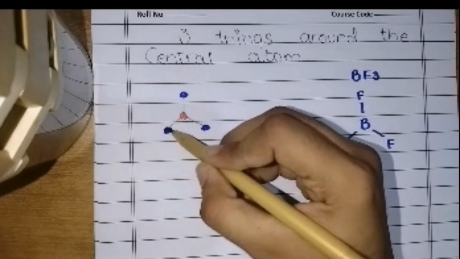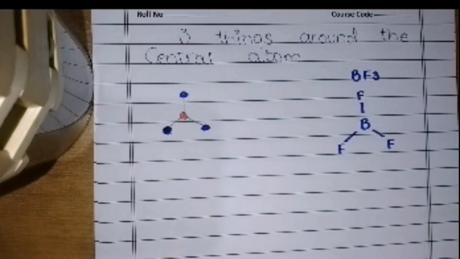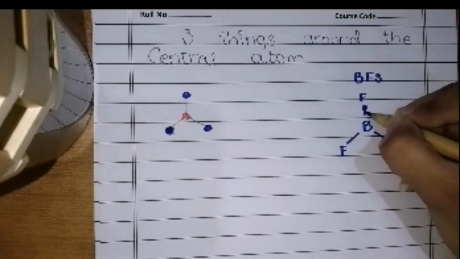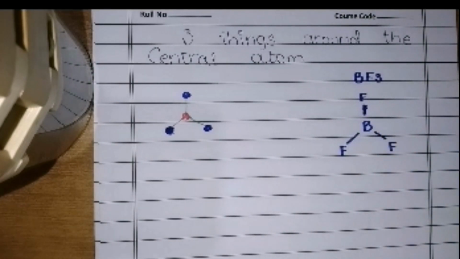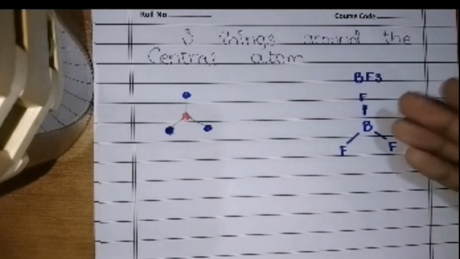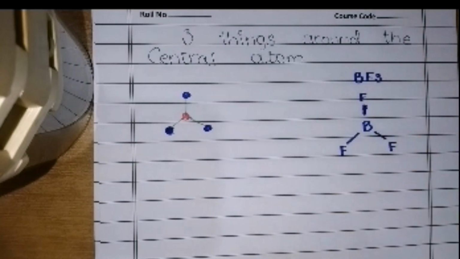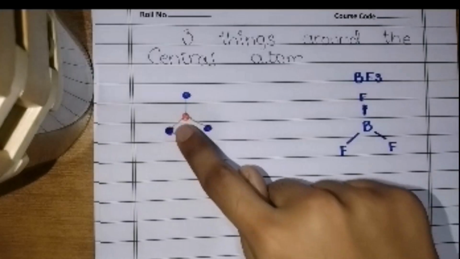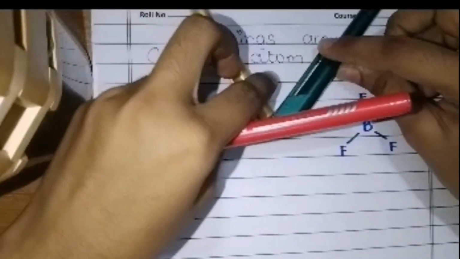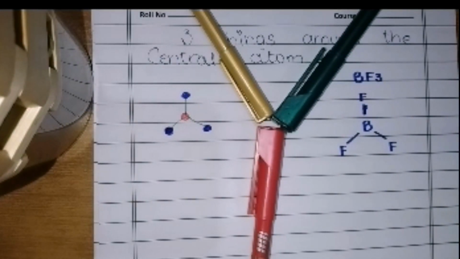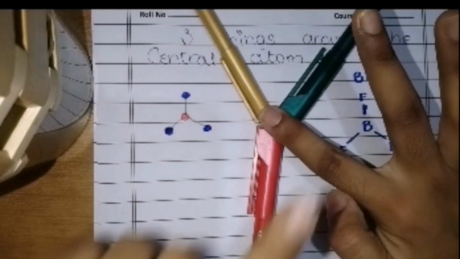Trigonal planar means it would be in the same plane. The atoms would not move out of the plane or inside the plane, so it would remain in the plane. Let me show you an example of trigonal planar. This is an example of trigonal planar.